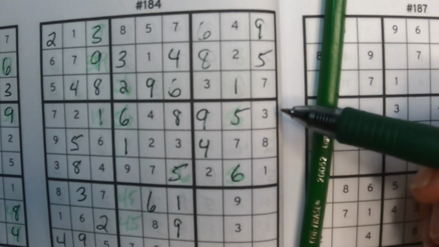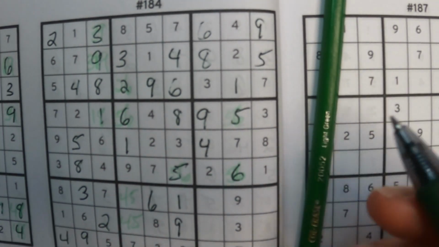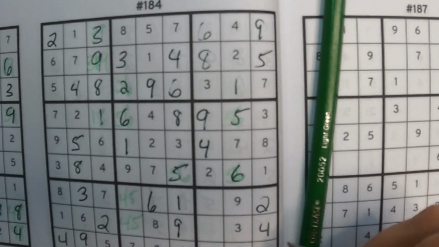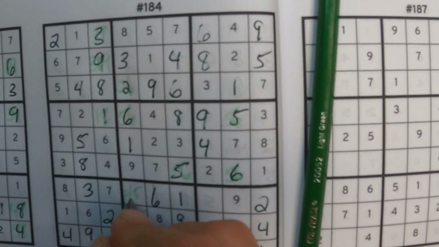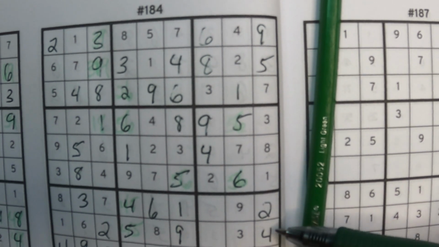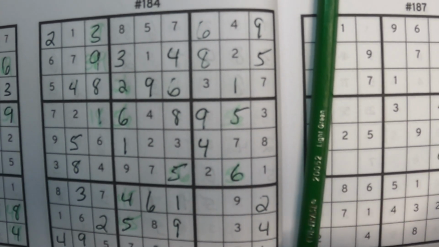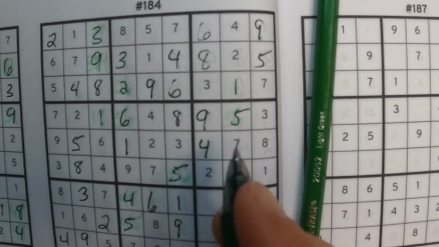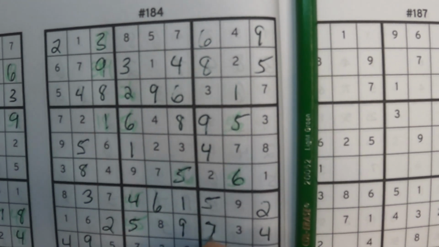For this column, we're missing 2, 4, and 6. We've got a 2 and 6 here, so 4, 6 here, so 2, 6. That 4 makes this our 5, 4. And to finish off this box, we're missing 1, 5, and 7. We've got a 1 and 7 here, so 5, a 1 here, so 7, and 1.